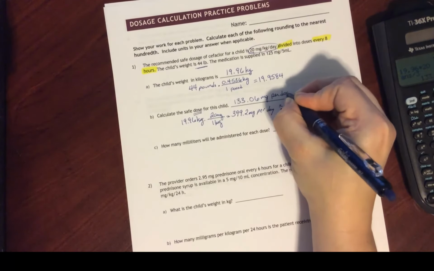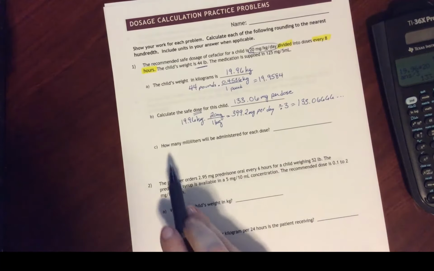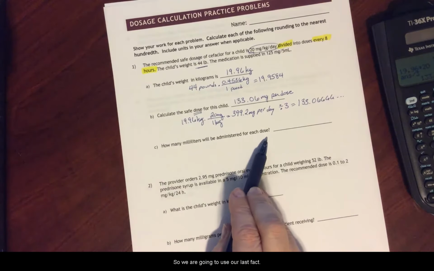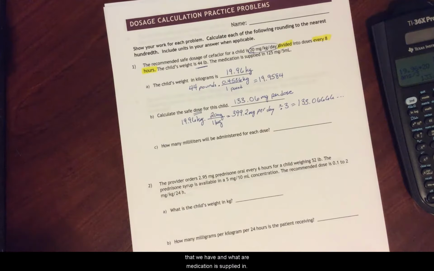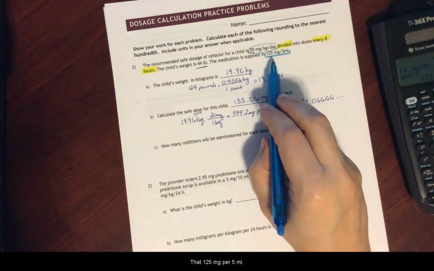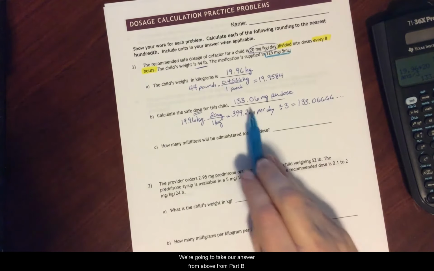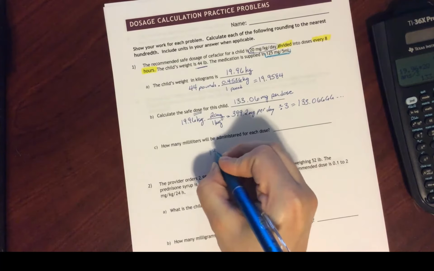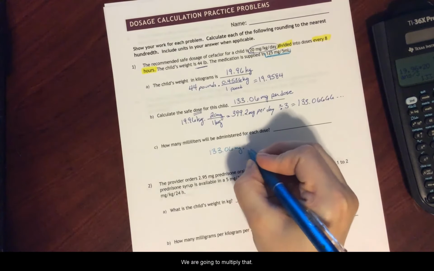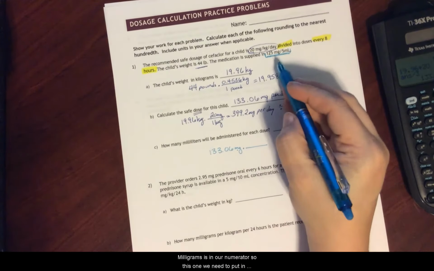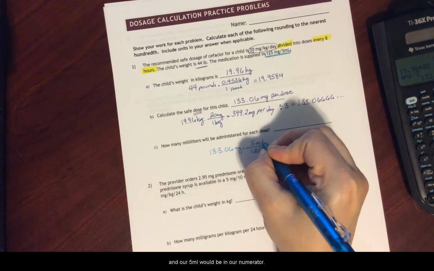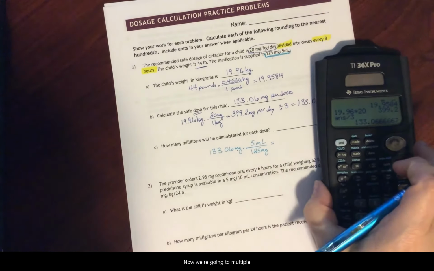milligrams per dose. Okay. For part C, we want to know how many milliliters will be administered for each dose. Okay, so we're going to use our last fact that we have and what our medication is supplied in. In that 125 milligrams per 5 milliliters, we're going to take our answer from above, from part B, 133 6/100 milligrams. And we're going to multiply that. Milligrams again is our numerator, so this one we need to put in our denominator. 125 milligrams will be in the denominator, and the 5 milliliters would be in our numerator. And we're going to multiply.